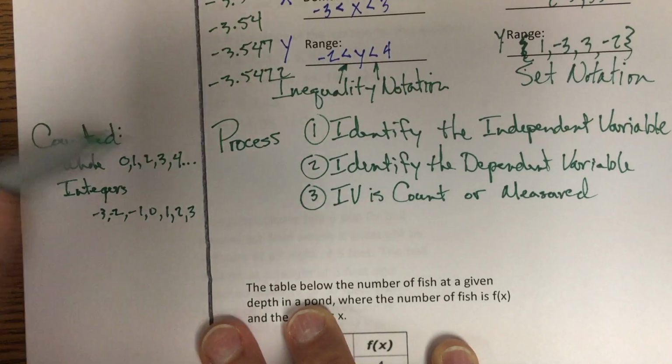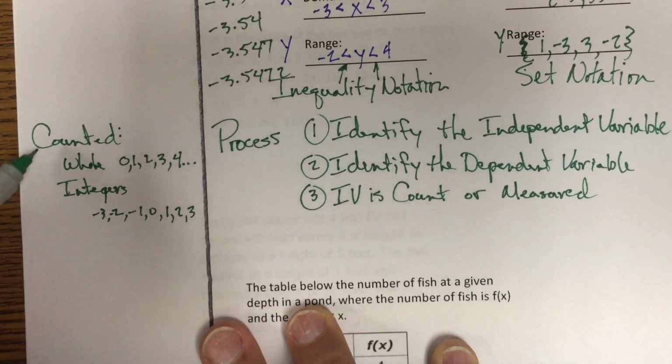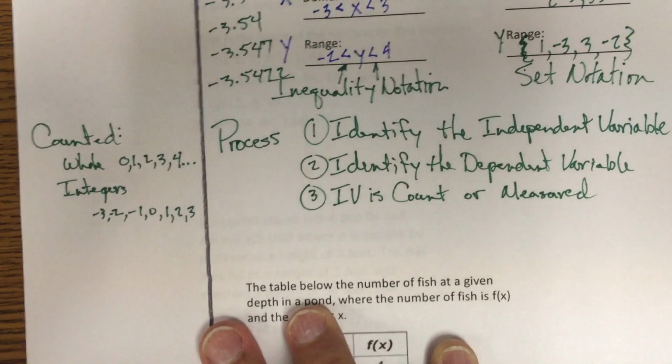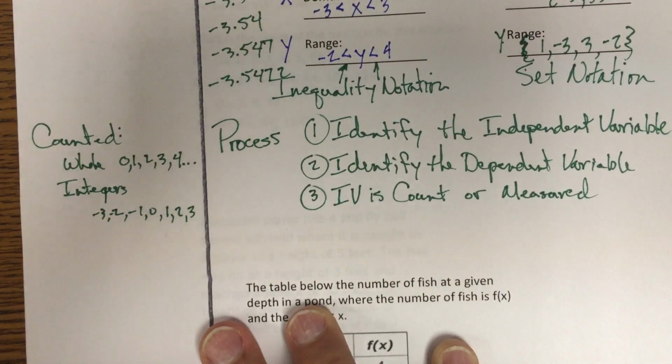Now, once we figure out the independent variable, we need to ask ourselves, is it counted or measured? Do you count the number of people in the room, or do you measure the number of people in the room? Do you count the ears of corn on a corn stalk, or do you measure them?